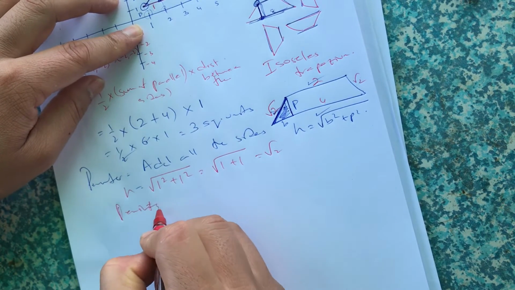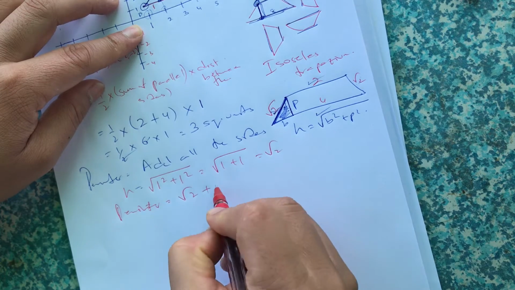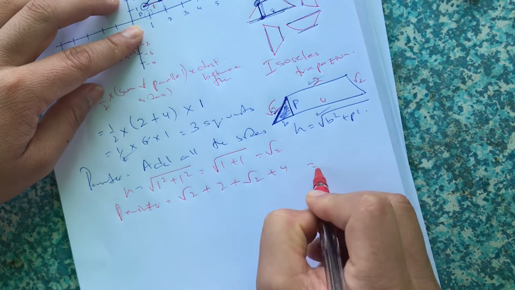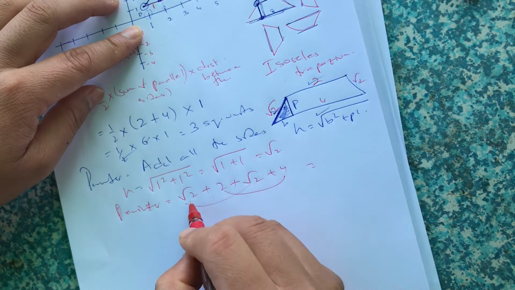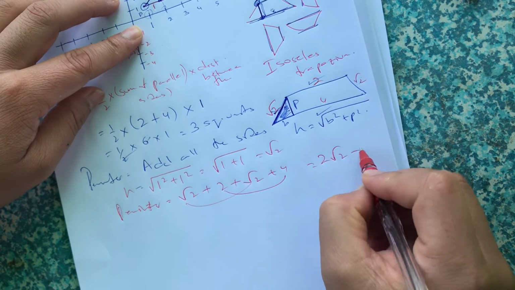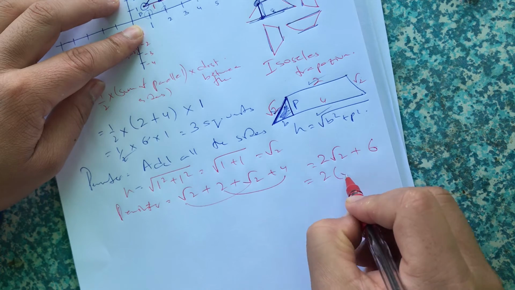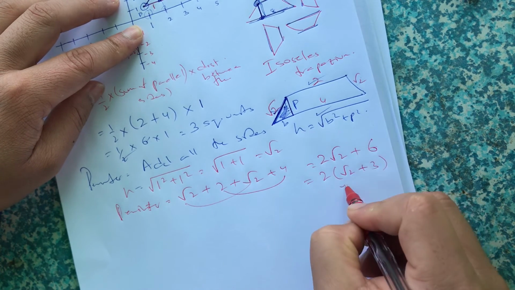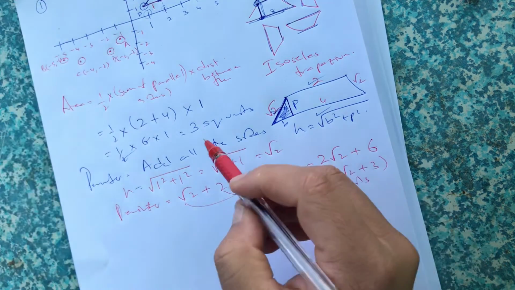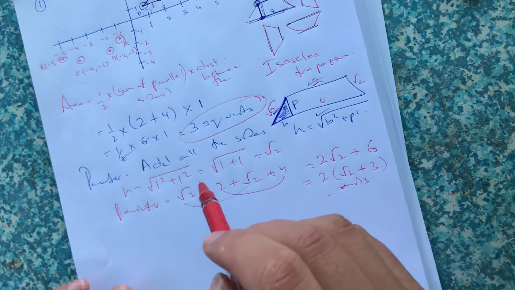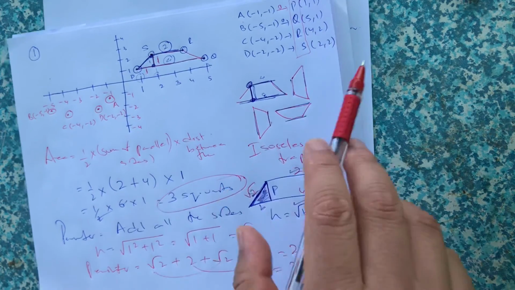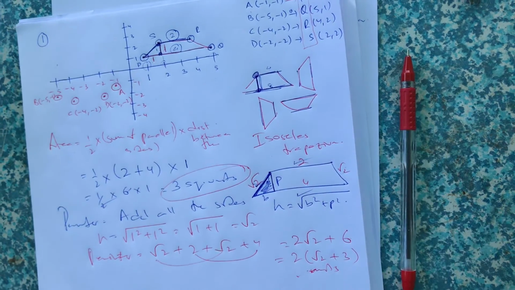Perimeter is equal to root 2 plus root 2 plus 4 plus 2. These two will be added and these two will be added. Root 2 and root 2 will give me 2 root 2, plus 4 and 2 will give me a 6. So if I take 2 common from here, I'll get a root 2 inside plus this. That's my answer. So that's the area and that's the perimeter of this kind of figure, and this kind of figure is called an isosceles trapezium. Is that okay?